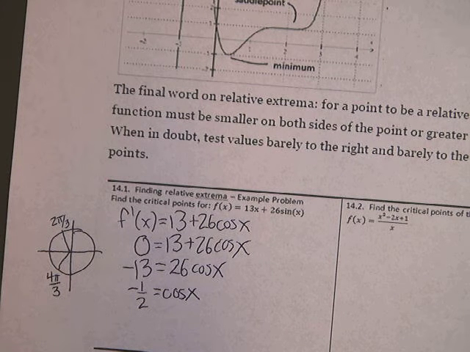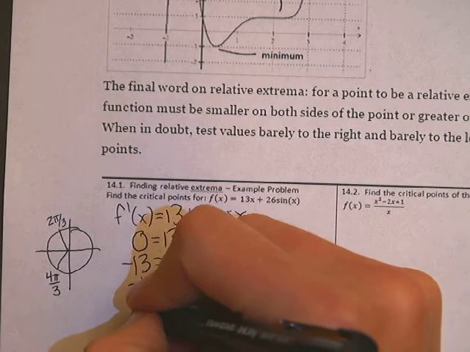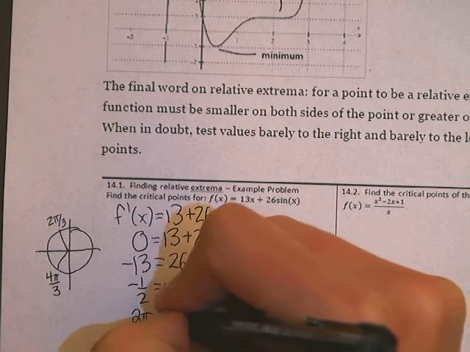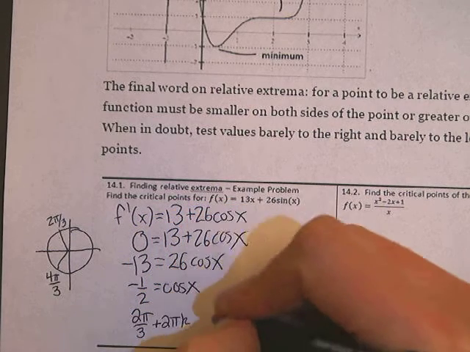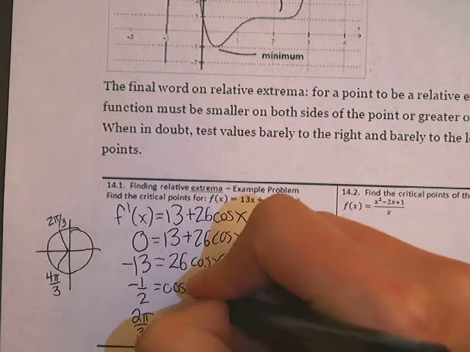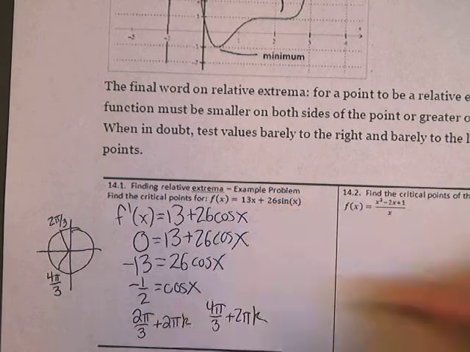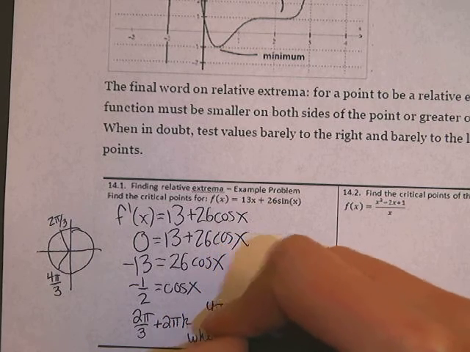Additionally, we could add 2 pi or subtract 2 pi from each of these. And so we could get other values. Really, it's just 2 pi over 3 plus 2 pi k and 4 pi over 3 plus 2 pi k, where k is all real numbers.